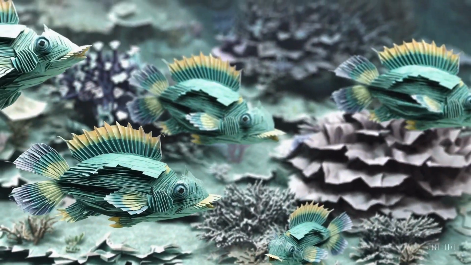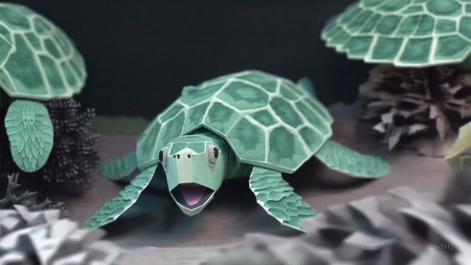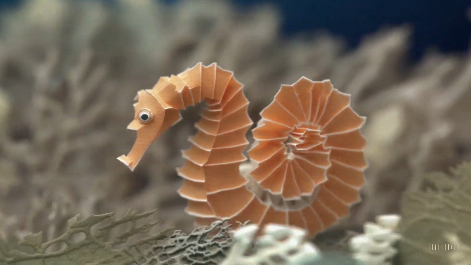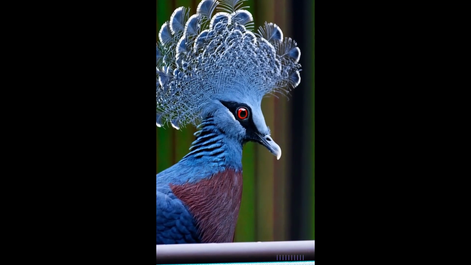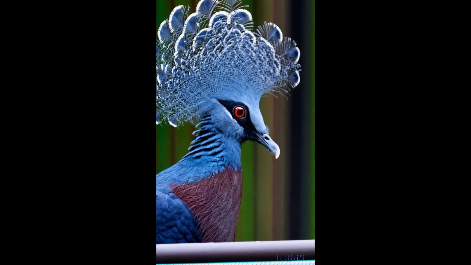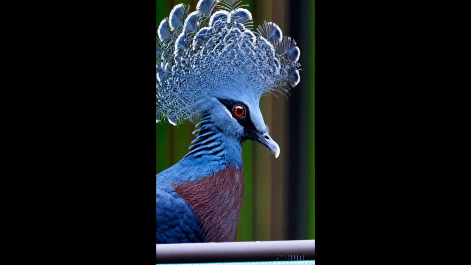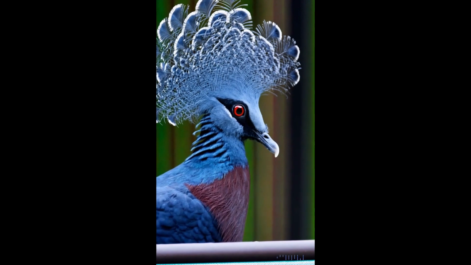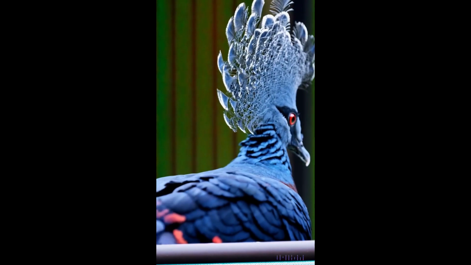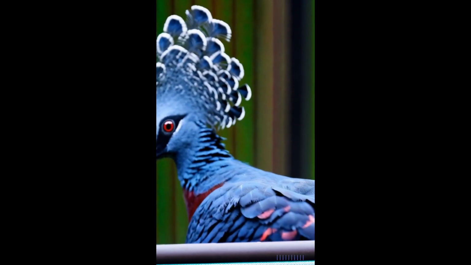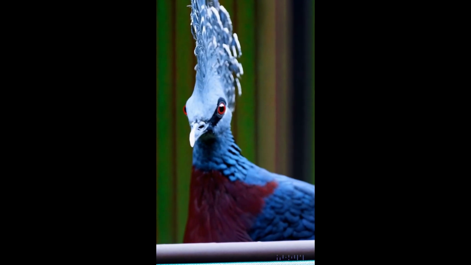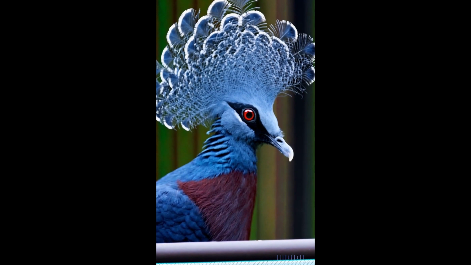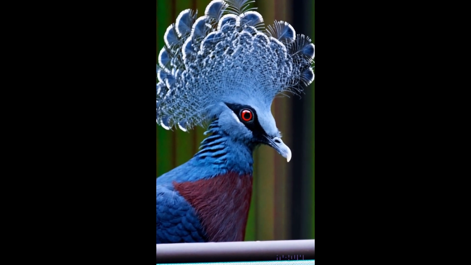A gorgeously rendered papercraft world of a coral reef, rife with colorful fish and sea creatures. This close-up shot of a Victoria crown pigeon showcases its striking blue plumage and red chest. Its crest is made of delicate, lacy feathers, while its eye is a striking red color. The bird's head is tilted slightly to the side, giving the impression of it looking regal and majestic. The background is blurred, drawing attention to the bird's striking appearance.